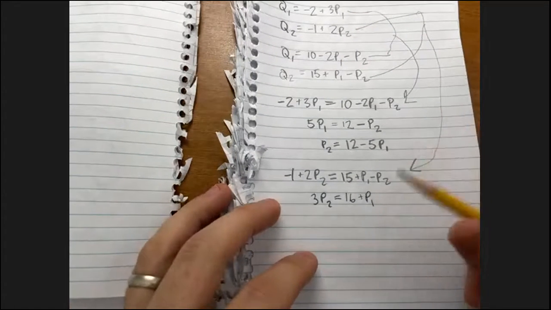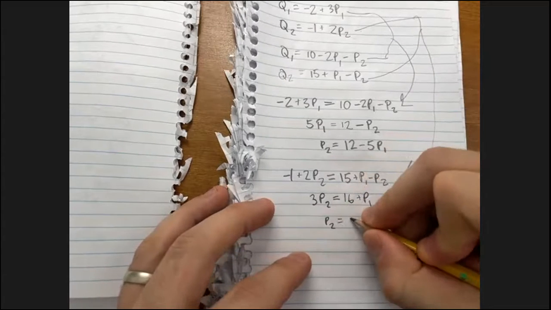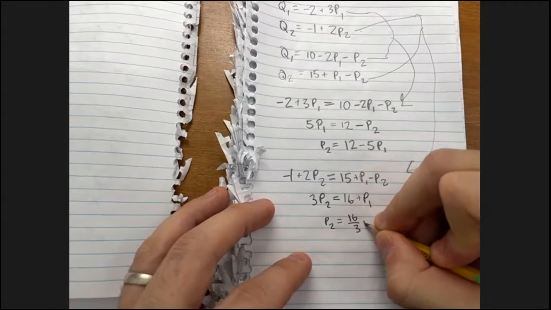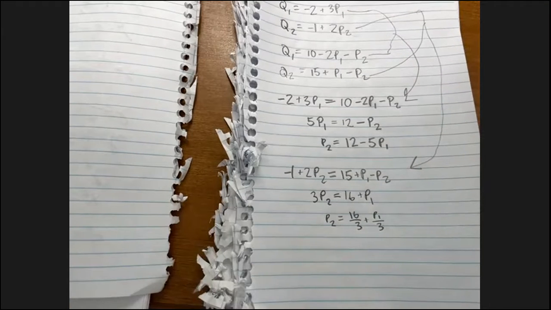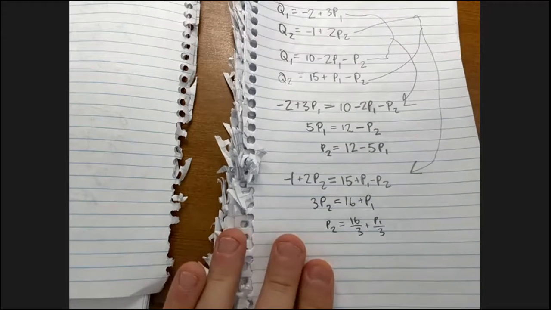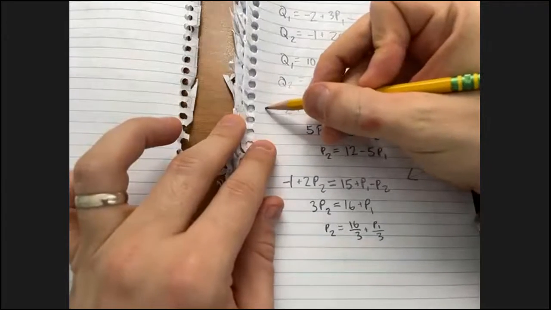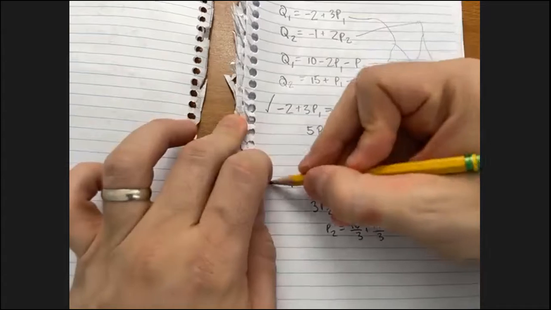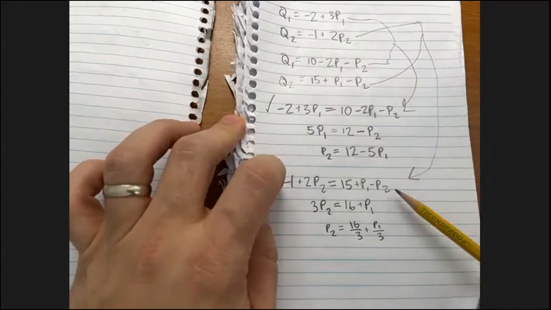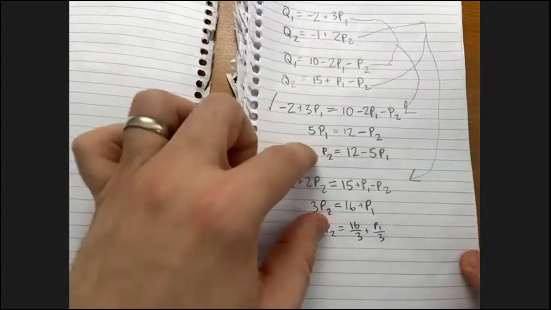Now I would rather solve for P2. So let me divide both sides by 3 and get 16 over 3 plus P1 over 3. You see what I've done? At this step, I eliminated Q1. At this step, I have eliminated Q2. So the only thing left now are P1 and P2, and I've got this equation and this equation.